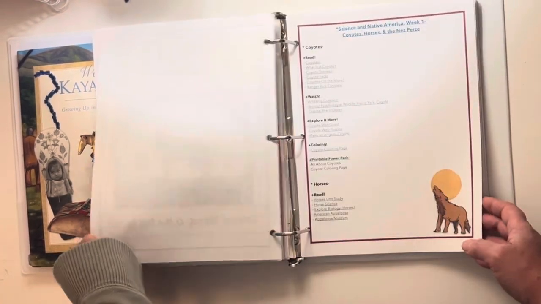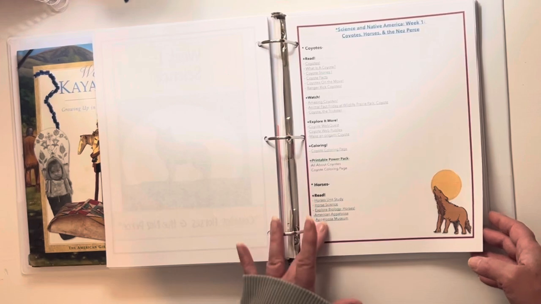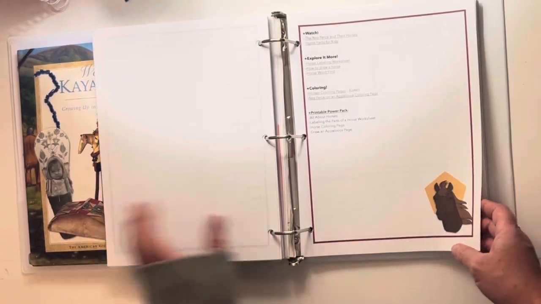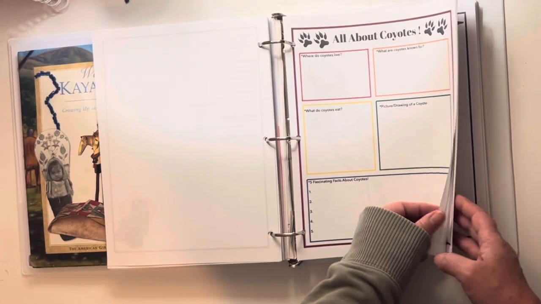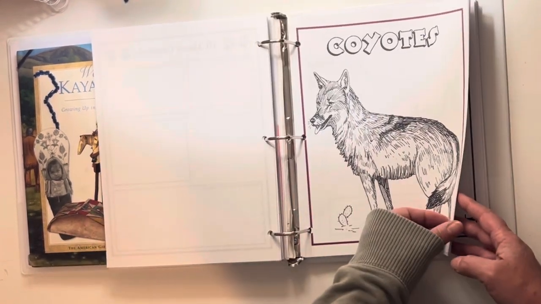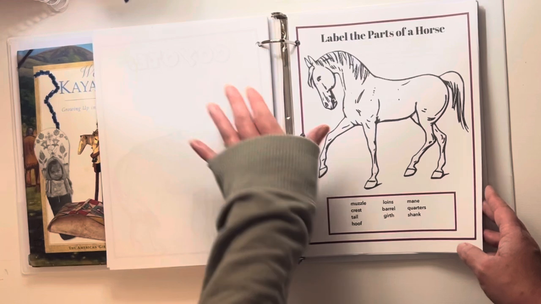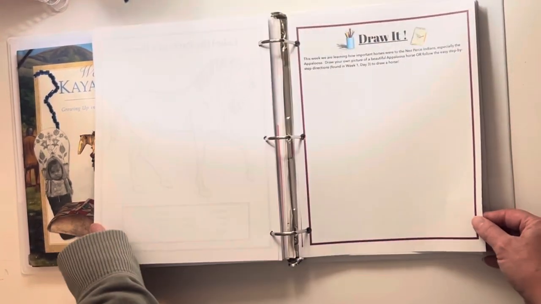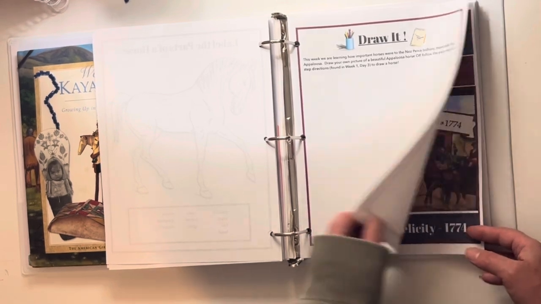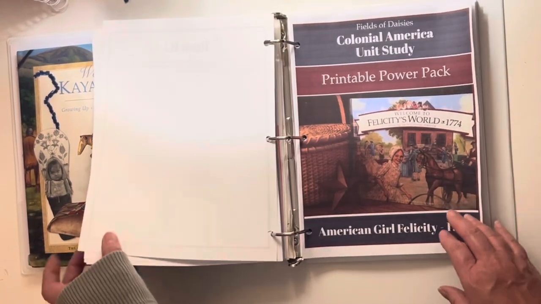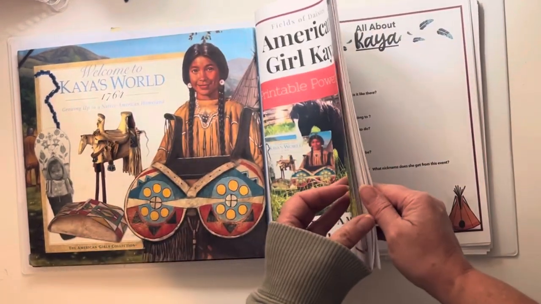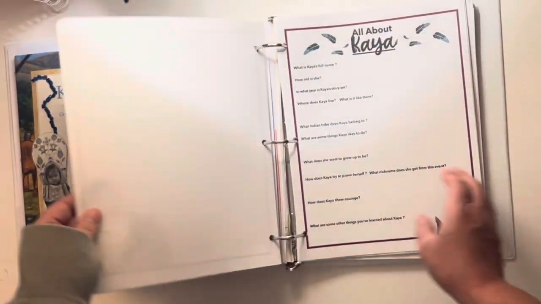Science, same idea. Here's the PDF version every day. This is week 1 for this, and then the printables, coloring pages, parts of a horse that go with that, and then another activity that's in the lesson. And that is Felicity.